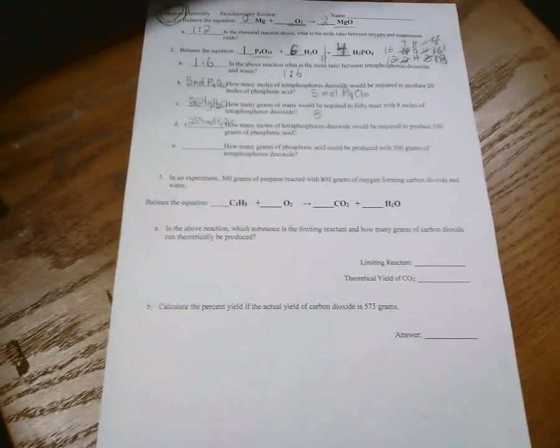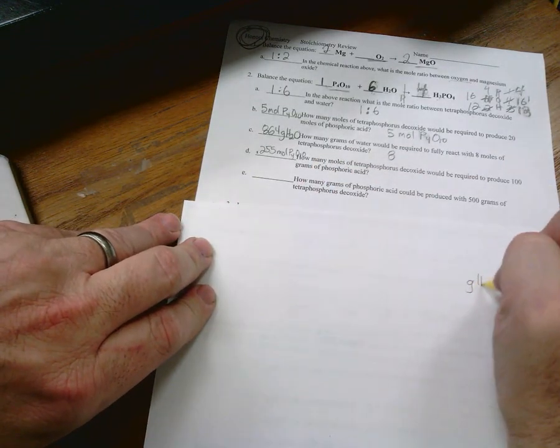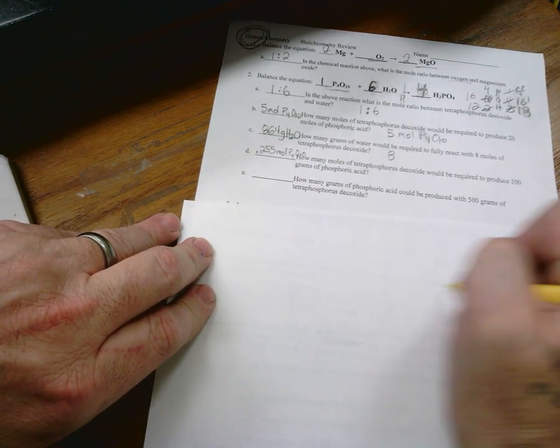Okay, let's just flip this. Well, no, we can't do that. Let's flip this one over. Go to grams to grams. How many grams of phosphoric acid? So I know I'm going to have grams of H3PO4 on one end.